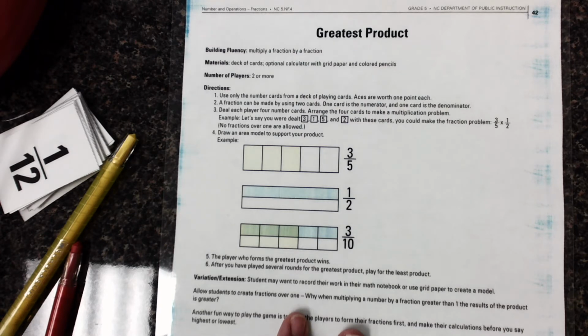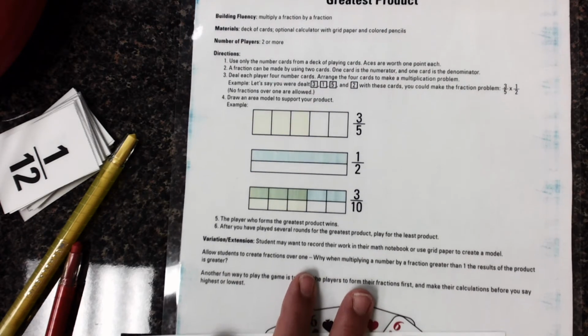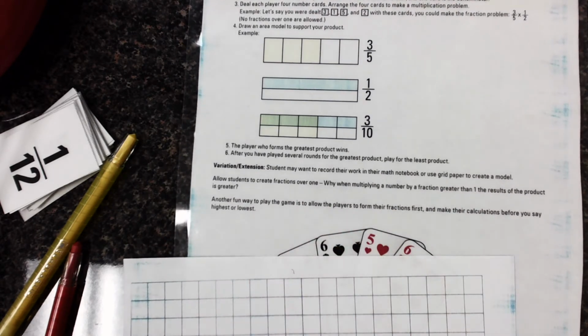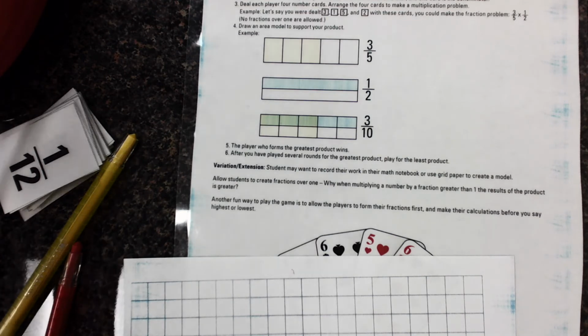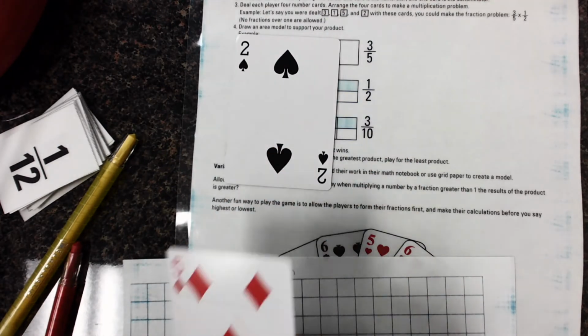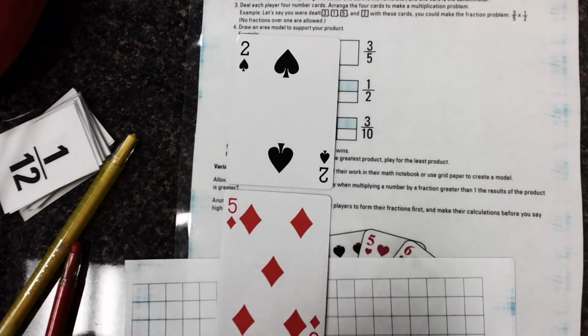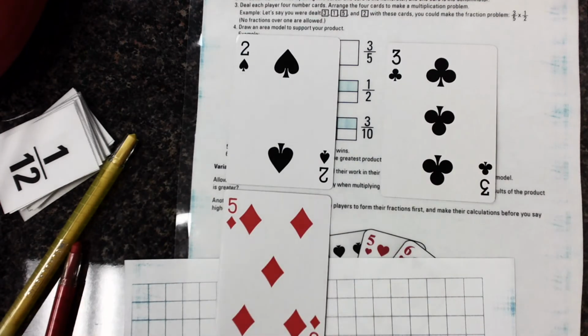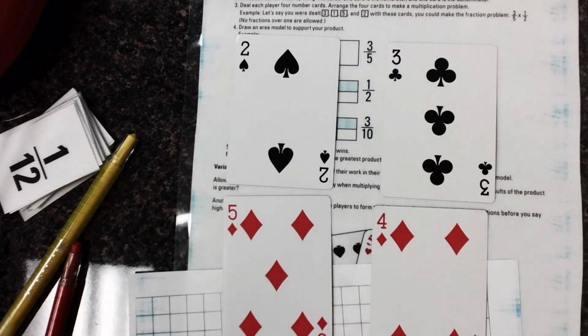Now, with this one, basically what you're going to do is you're going to have a deck of cards. You're just going to have the numbers. I use the ace as a 1, and I'm going to go through and I'm just going to lay down some cards. So, let's say I've got 2/5 for 1, and then I've got 3/4 for the other. So all I have to do is I'm going to multiply these.